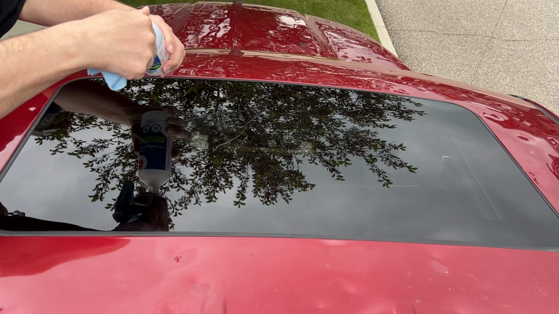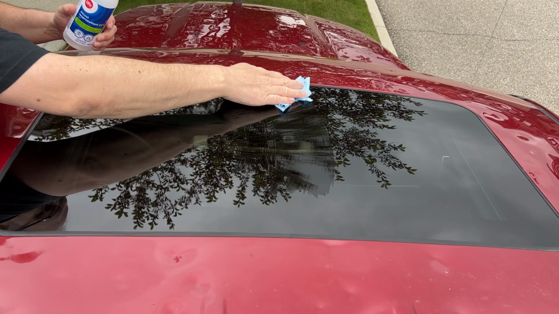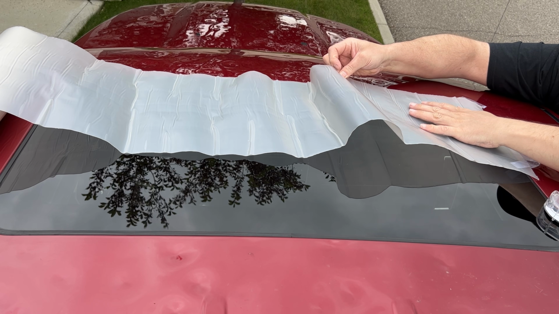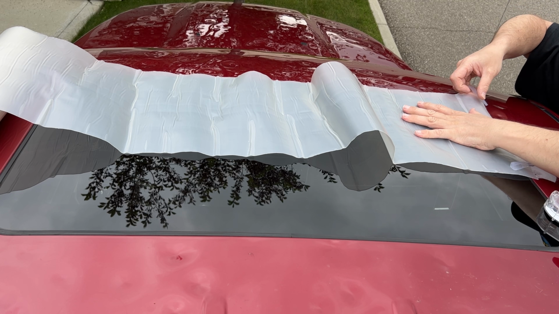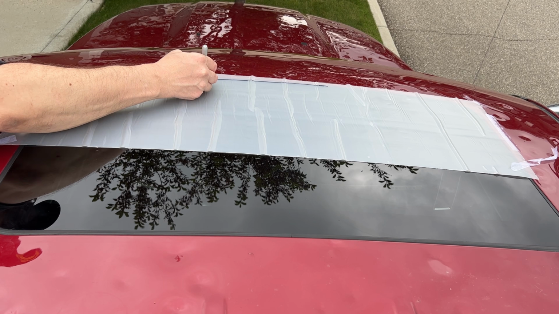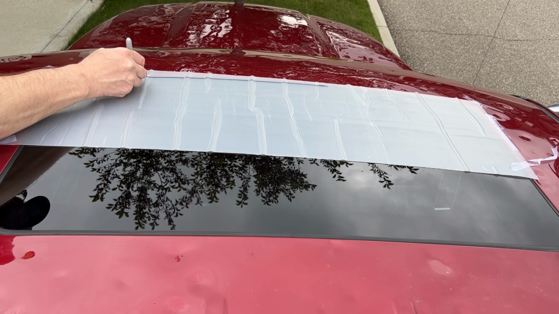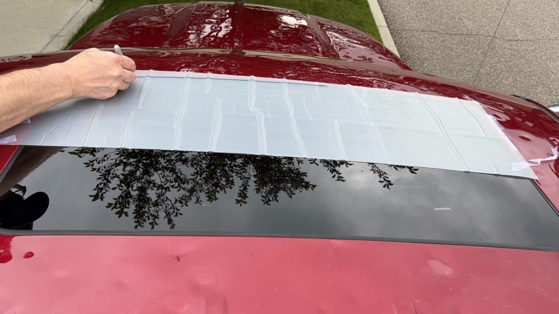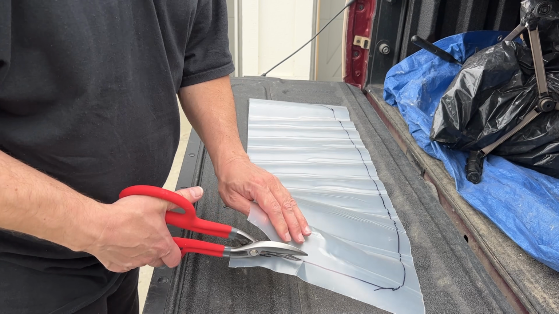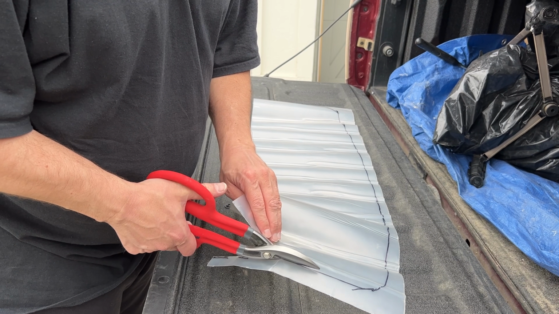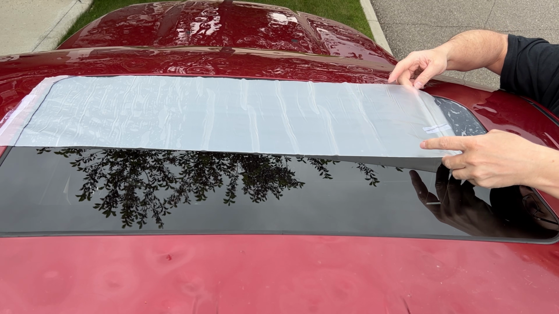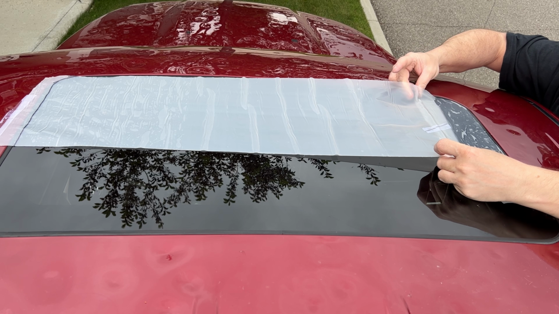First, I clean the glass with some isopropyl alcohol. Next, I tape the Flex Seal down so that I can measure it out. Because I'm using Flex Tape Max Transparent, I can trace around the outside of the glass. Then I cut out the tape, peeled back the backing film and started to place it down. I'm peeling the backing film off as I go.